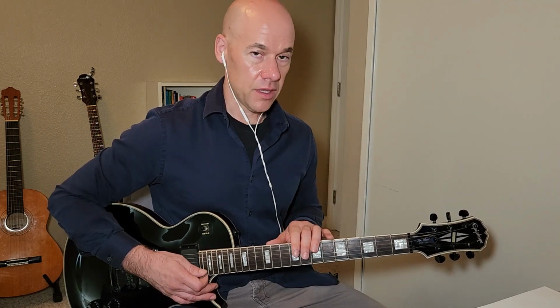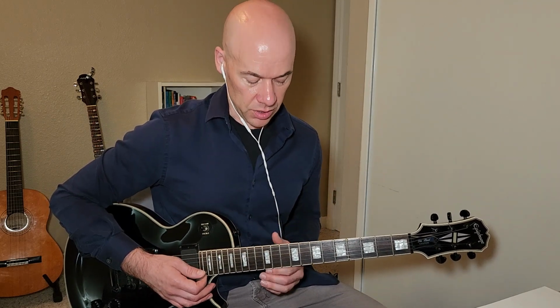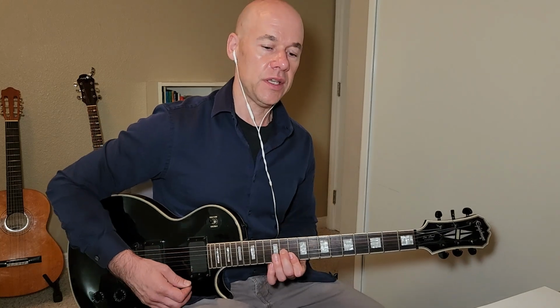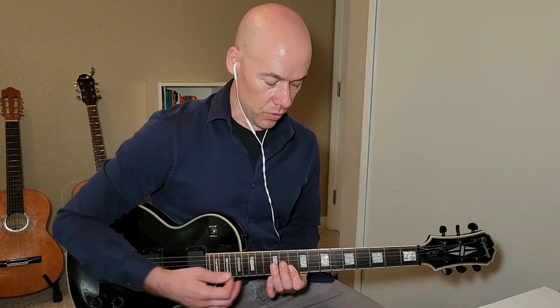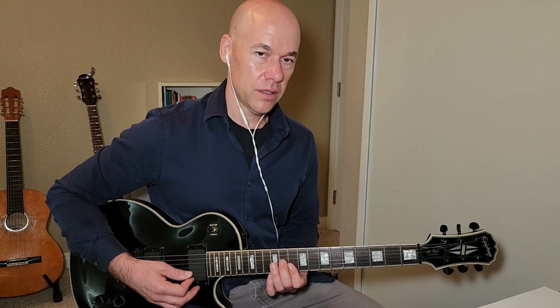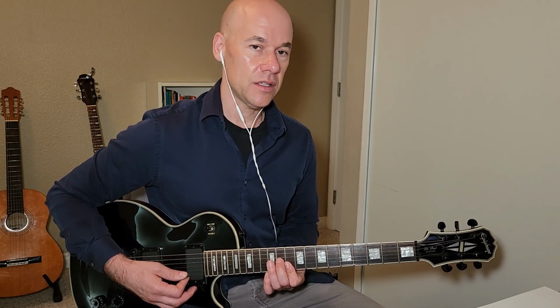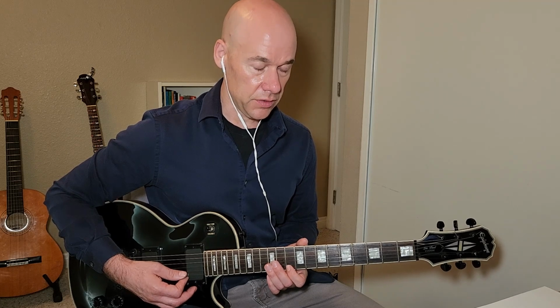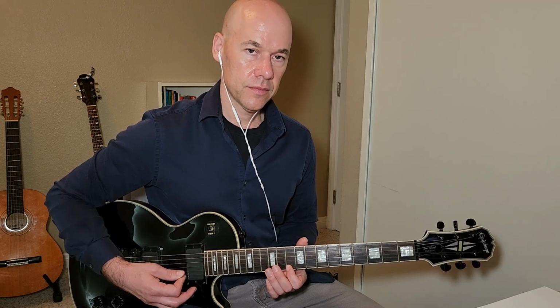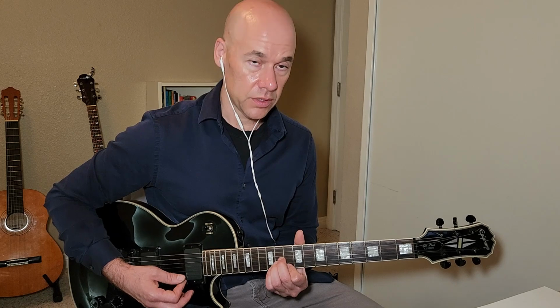Take the same idea and move it up to a different position on the fretboard. So let's just play D, centered around the high D, the D which is on the high E string, which is the 10th fret. So let's compose the D chord.